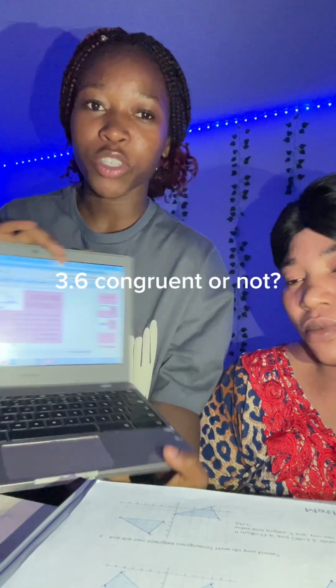Okay, so our geometry lesson for today is topic 3.6, which is congruent or not, which is what I'm basically going to be talking about with my student, which is my mom. Things that she will need to know before we start this lesson are a couple of things I've written here. We'll basically need to know what congruent is, which is that the figures are identical.